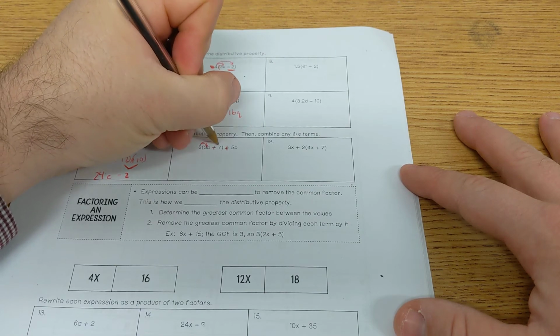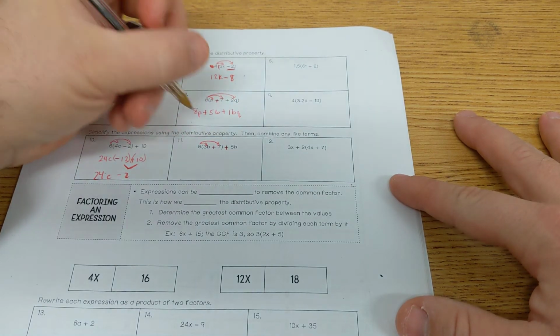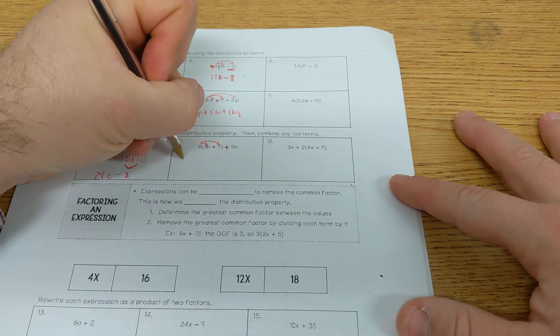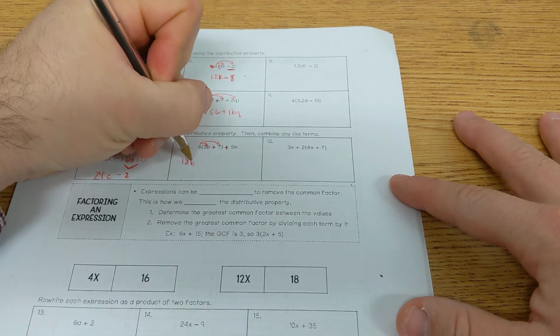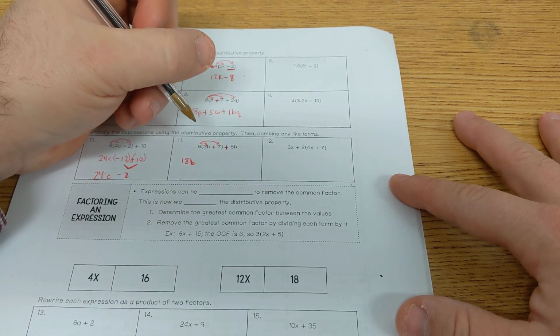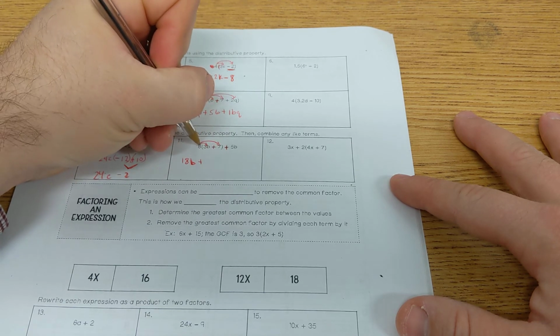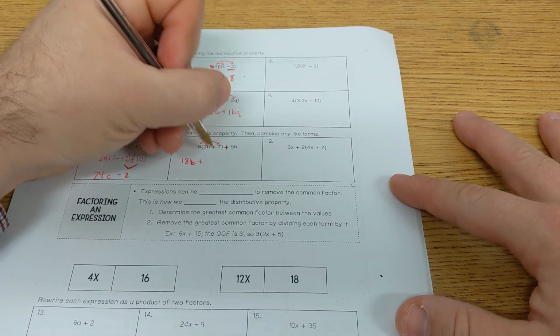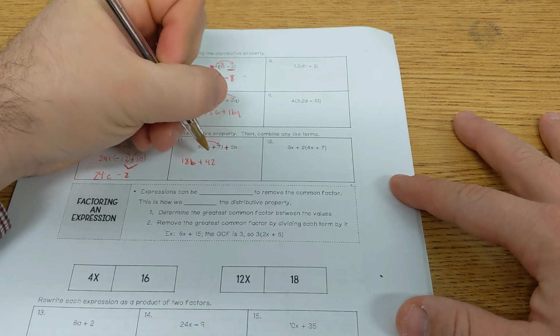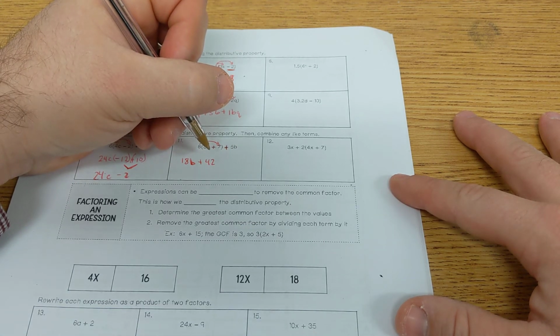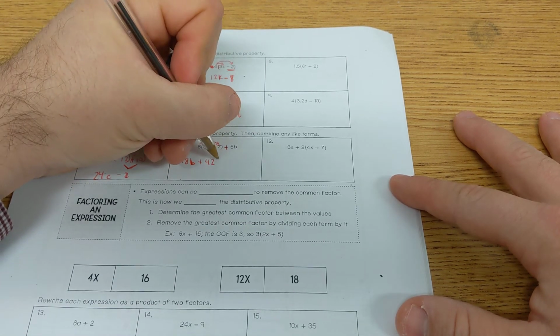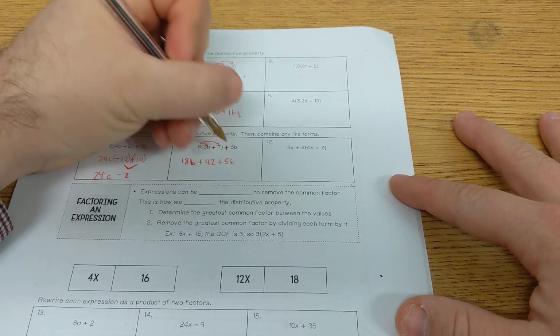So 6 times 3b and 6 times 7. 6 times 3 is 18, and we'll carry the variable with it, which is b, plus 6 times 7, which gives us 42. And then we'll just bring down this 5b with it.